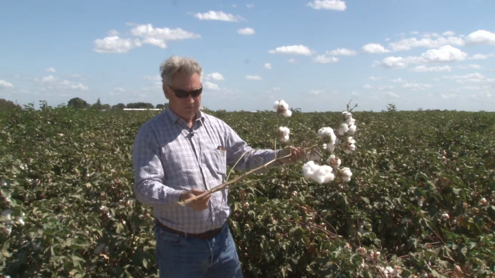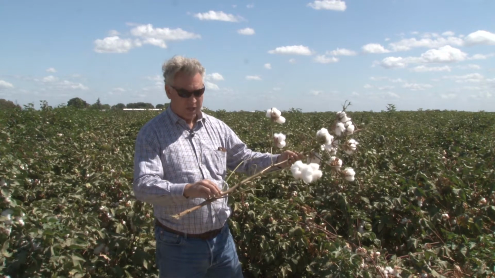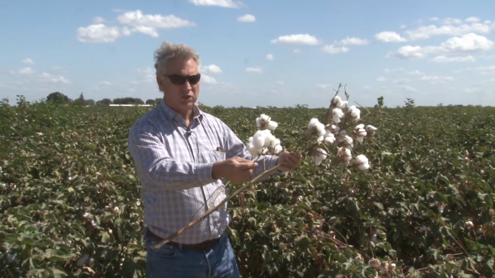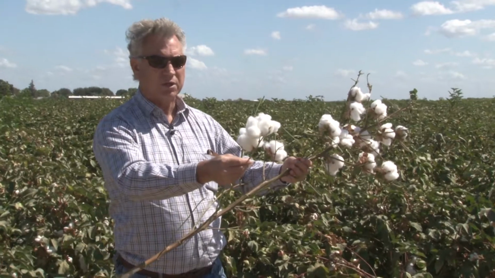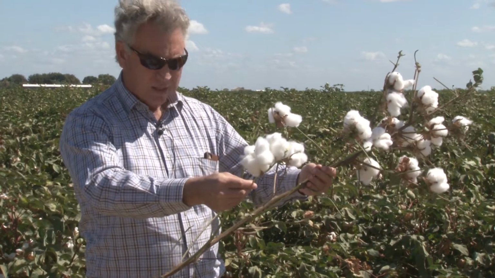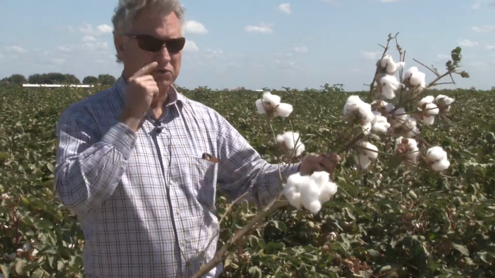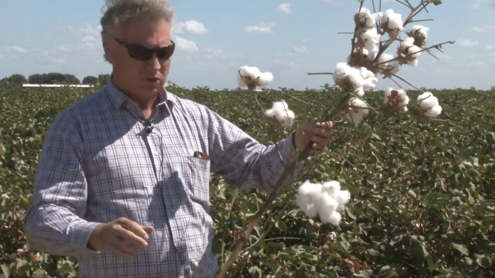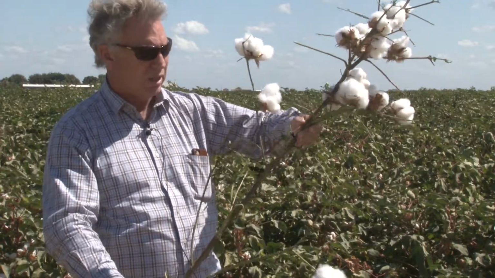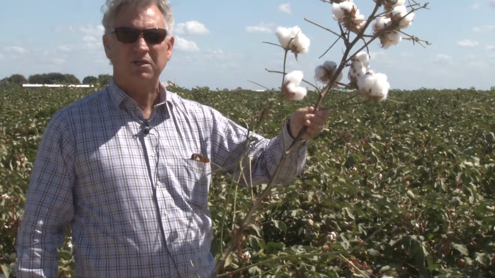But what we can have, and we see this two nodes above, is a vegetative branch where we actually do have some production. Now these bolls here were produced very late in the cotton season this year. The other thing we're going to notice with this particular plant in this particular field, I really just pulled this out for no particular reason, but it is representative of what's happened in the field this year.